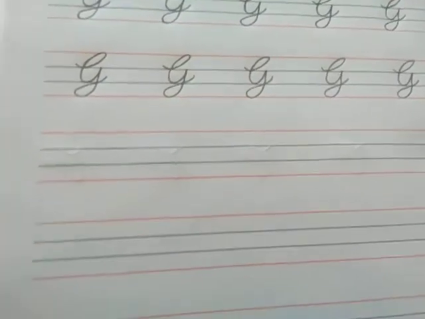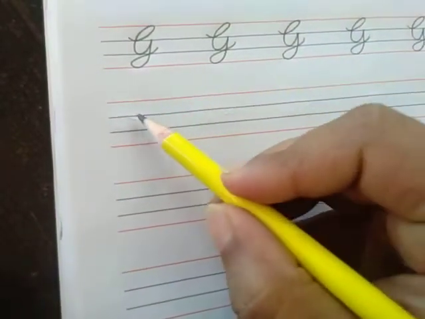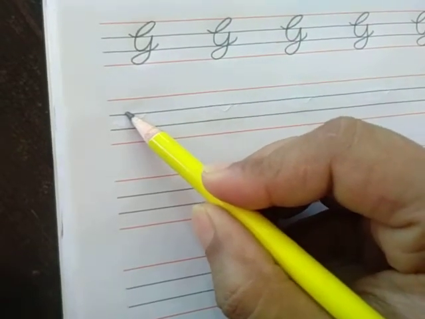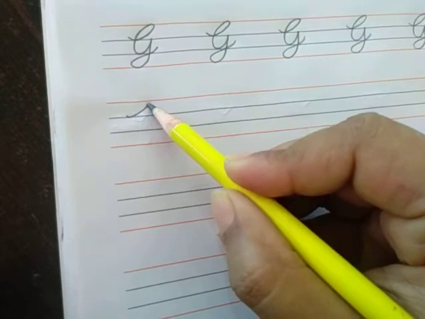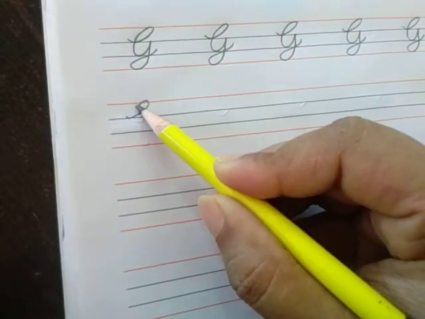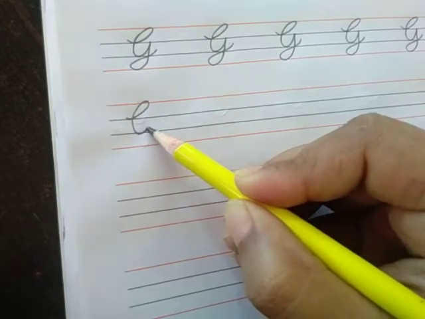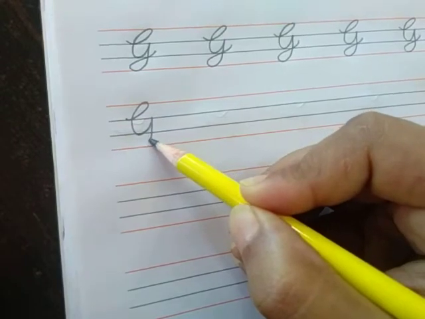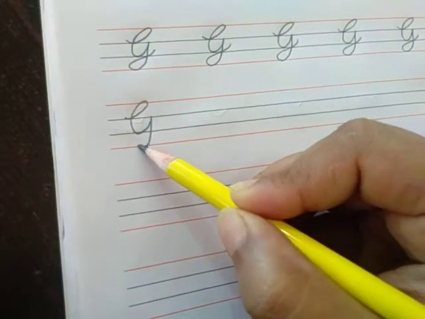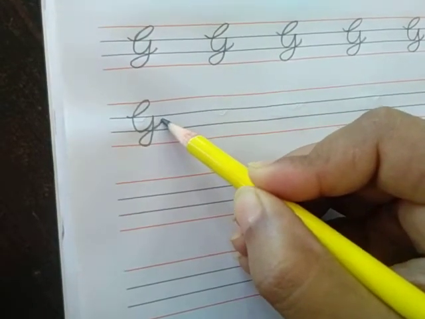After you complete the tracing, let us practice here in the free space. From here, what you have to do, you have to go up like this. After that, as in C, you have to come down. From here, you have to go up to the second line, and from here you have to come to the fourth line and make a loop. Go a little up.